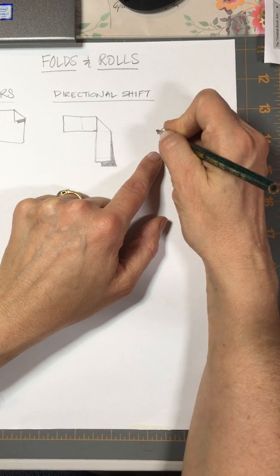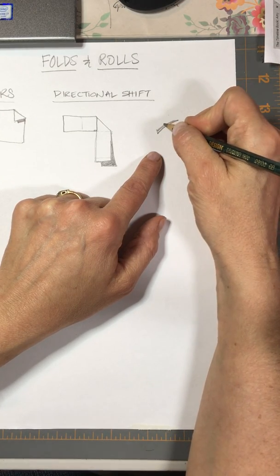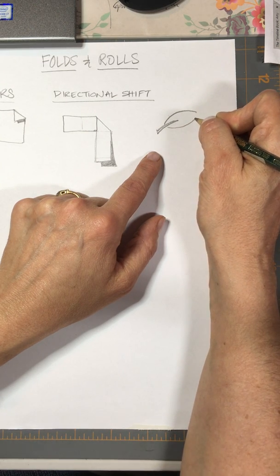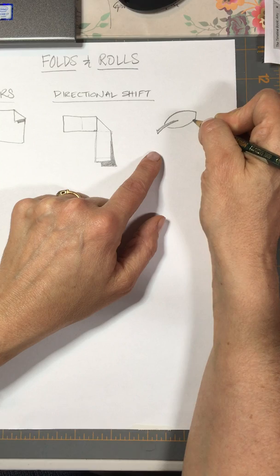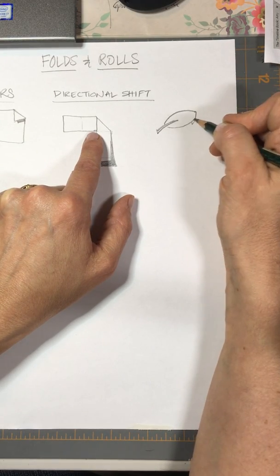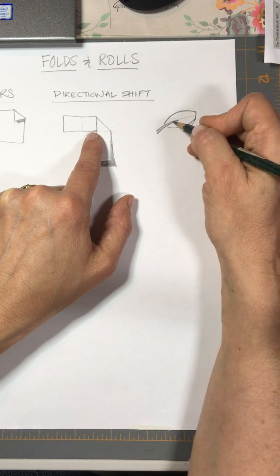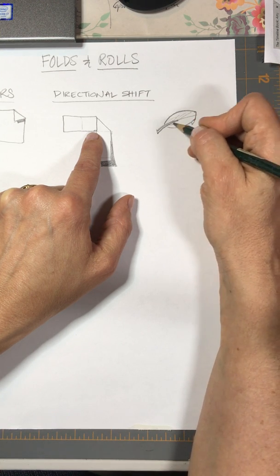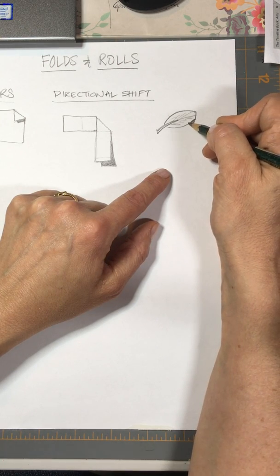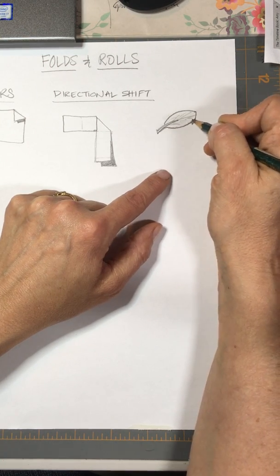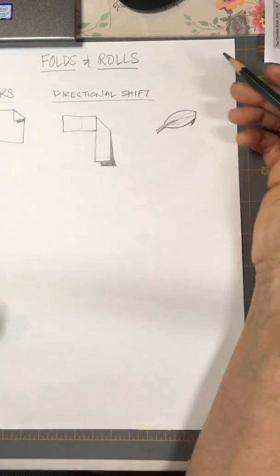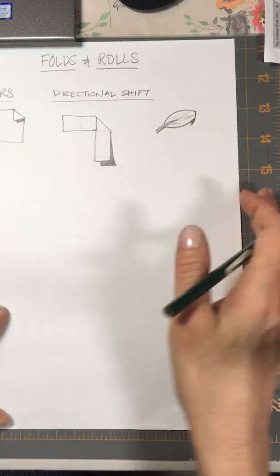All right, let's look at how these could translate into something not really paper, like a leaf. So I'm going to draw the stem, and then I'm going to draw my leaf. And again, this is kind of cartoony, I admit, but I'm going to blunt that edge. There's my fold, a directional shift, and I'm going to tuck up under the leaf. The leaf got bent. And then I have my drawing and my little shadow under there, and there's my leaf. Okay, so you can think in terms of other things. It doesn't have to just be a piece of paper. It can be organic things too.